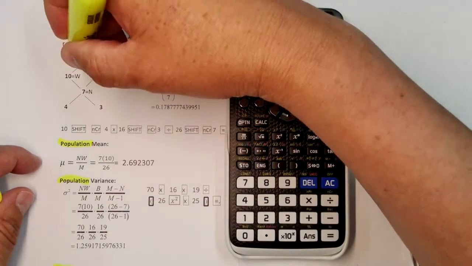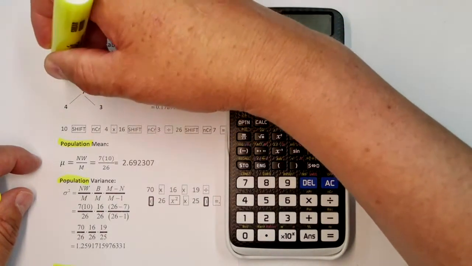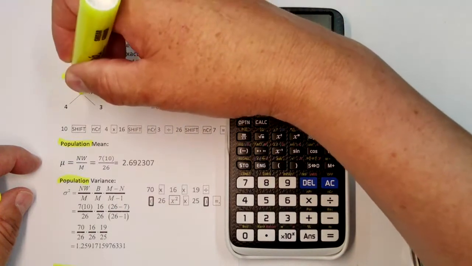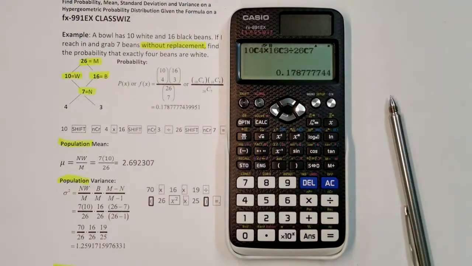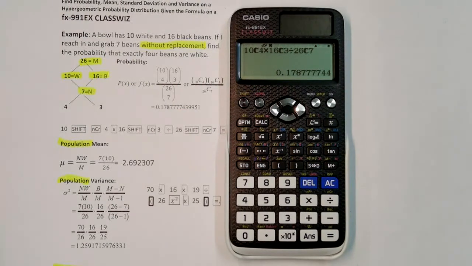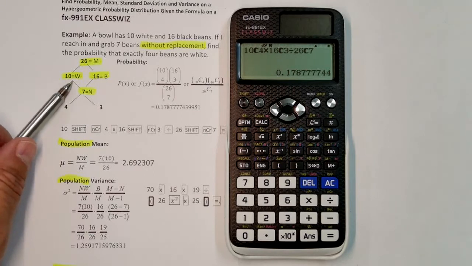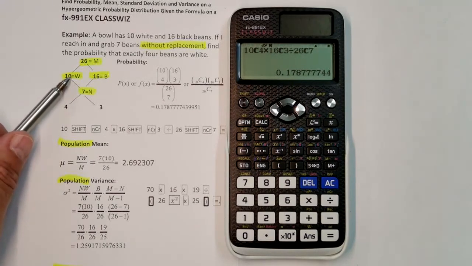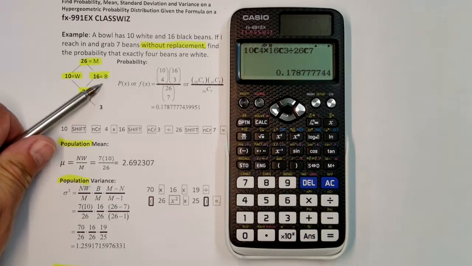To do that, I need these top four numbers, M, W, B, and N. Now, I'm using the numbers M, W, B, and N of my own accord. There's nothing written in stone about those. It's just locations. So I'll be talking about white beans. So I want to put white on the left, I'm sorry. And I don't want to talk about black, so I'll put blacks on the right.